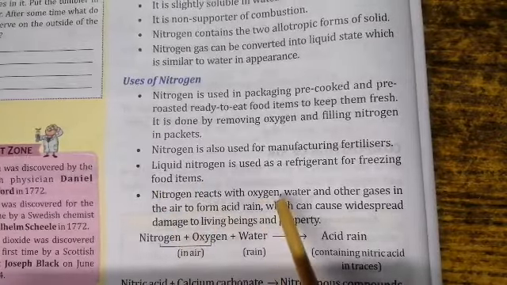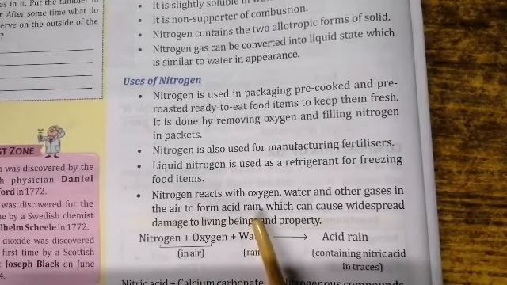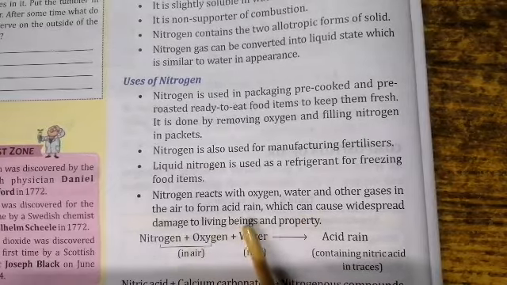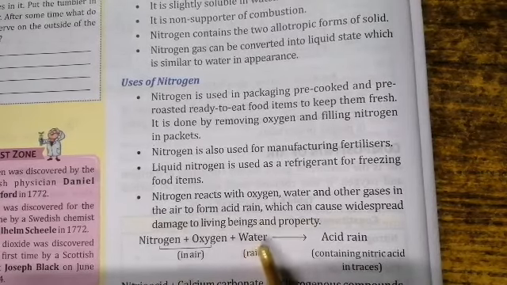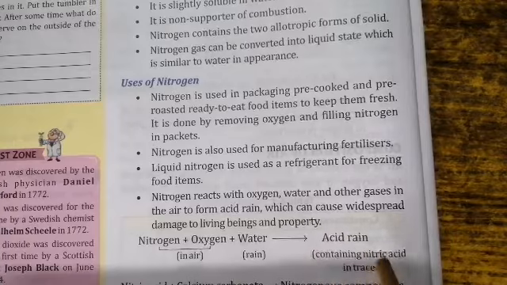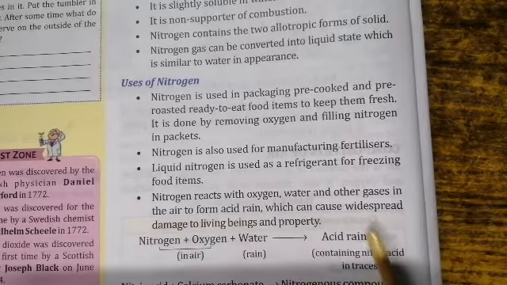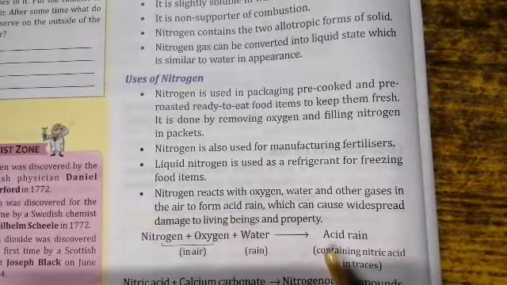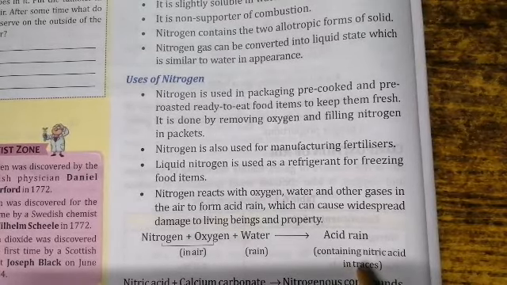Nitrogen reacts with oxygen, water, and other gases in the air to form acid rain. You have already studied acid rain in the water chapter, which can cause widespread damage to living beings and property. So nitrogen and oxygen in the atmospheric air react with water present in the air to give rise to acid rain. That means when the acid rain falls to the earth's surface, it does more harm than good. It will pollute the water in water bodies like lakes and rivers, and not only that, even the monuments and the green life.